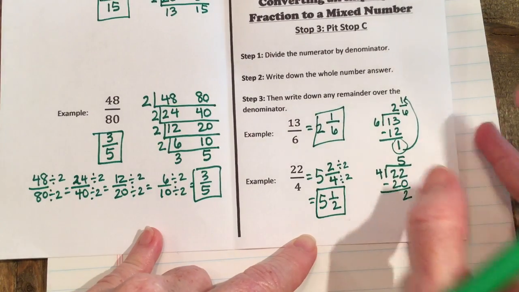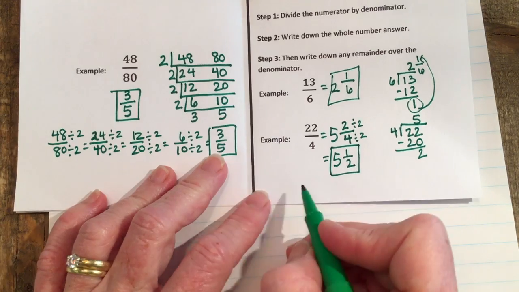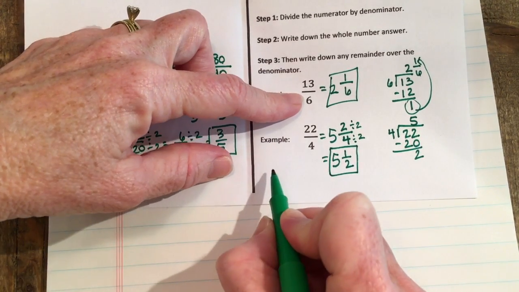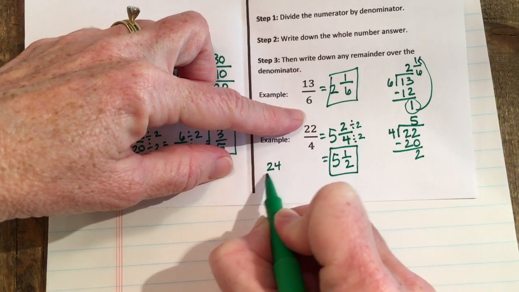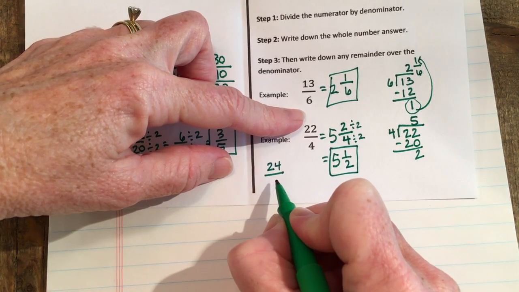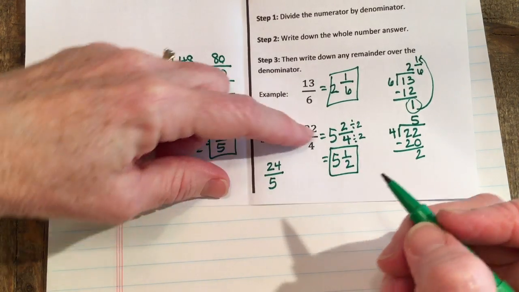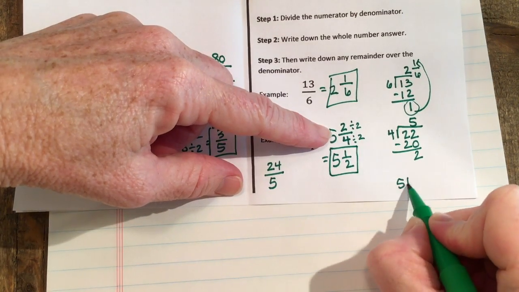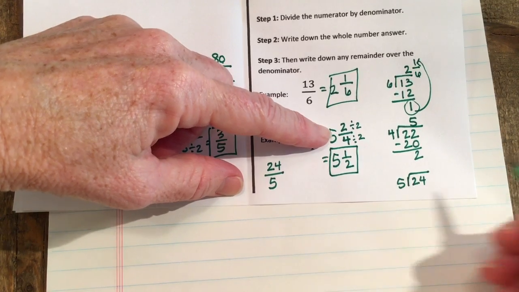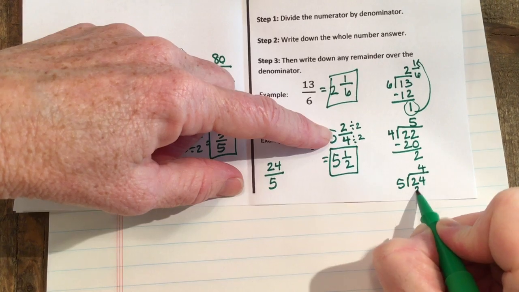And then I'm going to try one more just because I feel like it's good practice. So let's say we started with 24 over, how about 5? So 24 over 5, I'm going to divide 5 into 24. 5 will go into 24 4 times. 4 times 5 is 20.